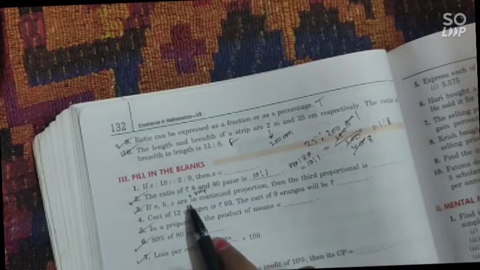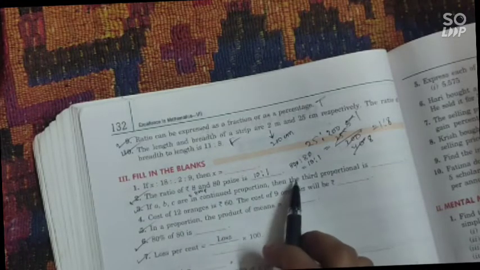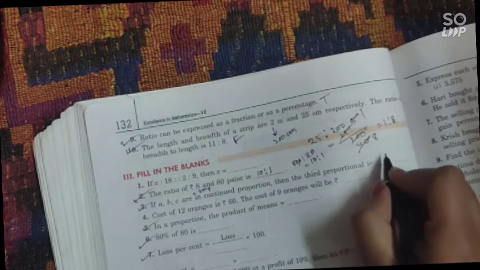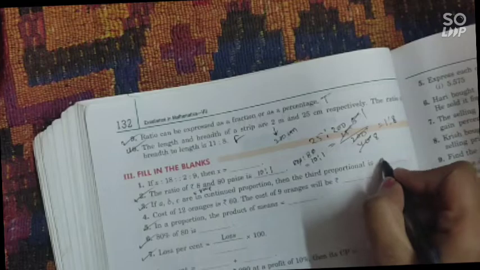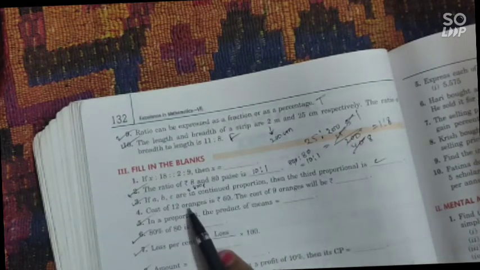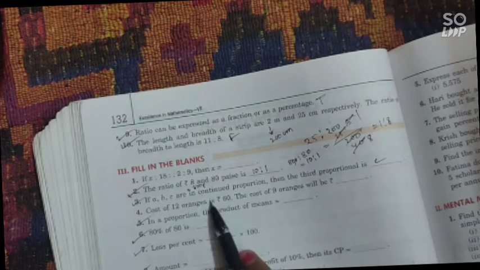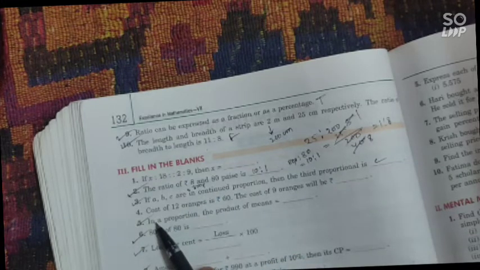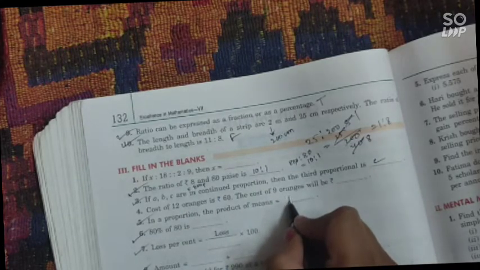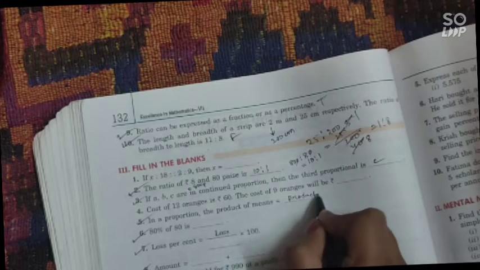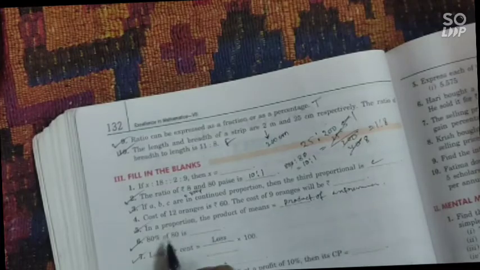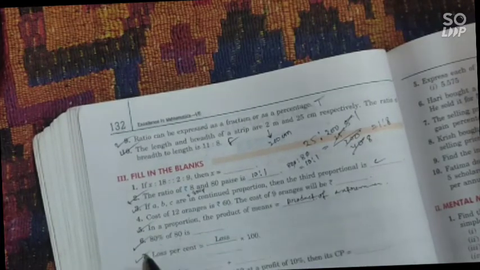Next, if A, B, C are in continued proportion, then the third proportion is C. Cost of 12 oranges to C: this is the unitary method, so you can solve this by the unitary method. Question number 5: in a proportion, the product of means equals the product of extremes. 80% of 80, I am not solving this.